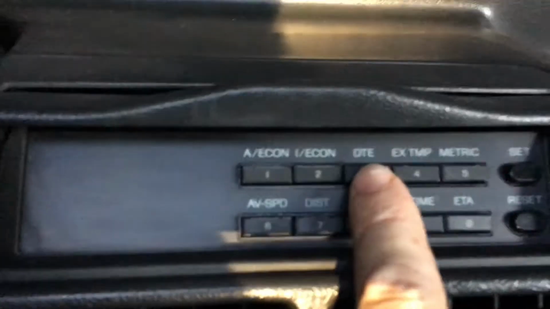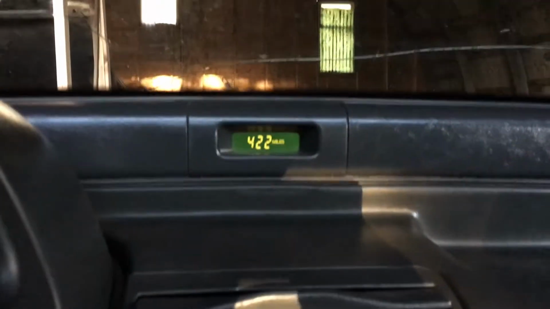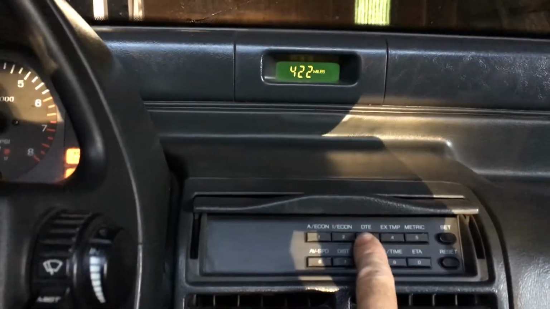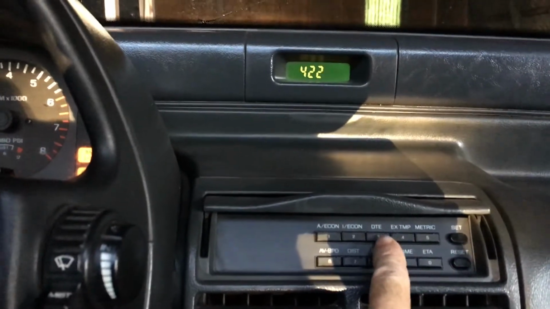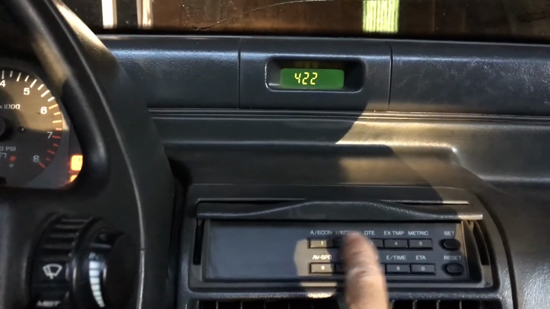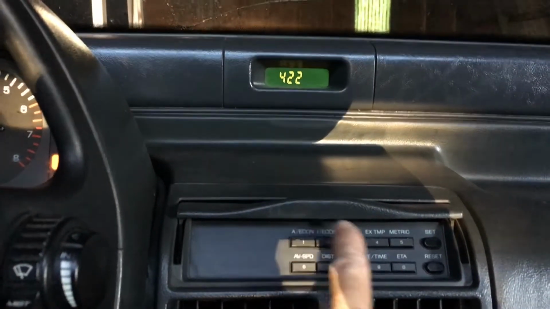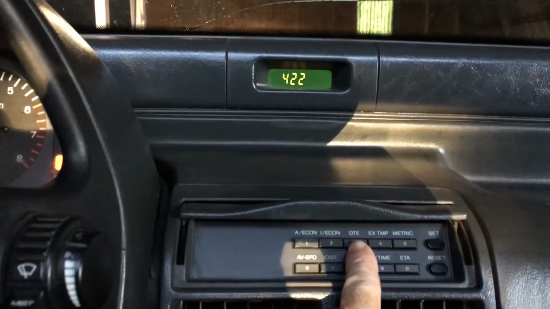The next button we have is DTE, or distance to empty. That's essentially like on modern cars, you press this and right now we're showing 422. We can go 422 miles before our fuel tank is empty based on, I'm guessing, the fuel gauge. Maybe it's thinking how much fuel it can hold in its fuel economy. I don't know, but I'm sure that the average fuel economy and the distance to empty are related. Whether or not it's related to the fuel gauge, I don't know.